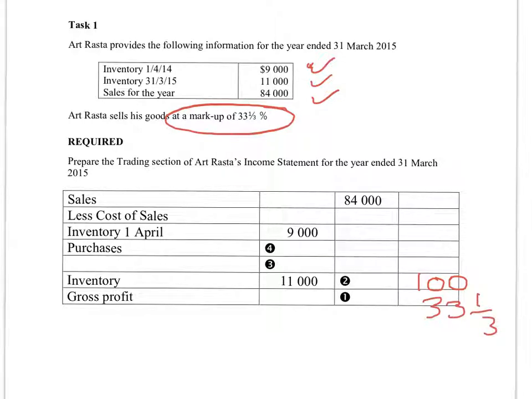That means sales is equivalent to 133 and a third. So that is what the proportions are, the relationships between sales, cost of sales, and gross profit. Because the markup is 33 and a third percent, whatever is bought for 100 has to be sold for more than 100. So it is sold for 133 and a third, which leaves 33 and a third for gross profit.